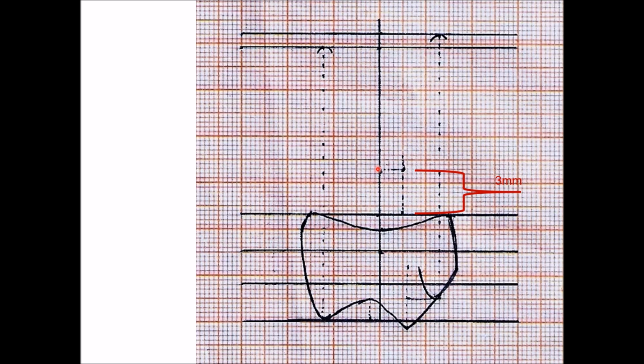But the width of the mesiobuccal root is bigger than the palatal root. The width of the mesiobuccal root is about 2/3 the cervical width of the crown. I said 30 millimeters, so 2/3 will be 20 millimeters. From the buccal cervical point, I have to go 20 millimeters toward the center, then I have to go upward 9 millimeters. This exact area is the position of the bifurcation point, or the start of the bifurcation point.